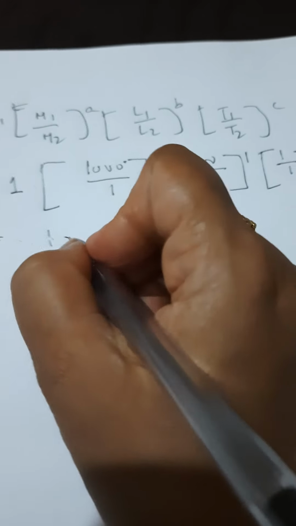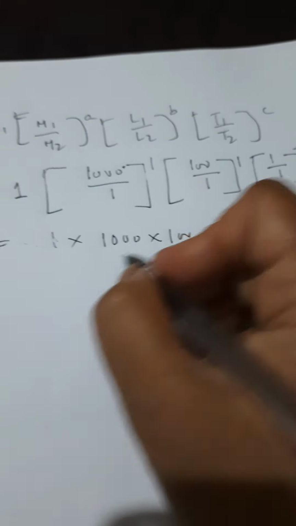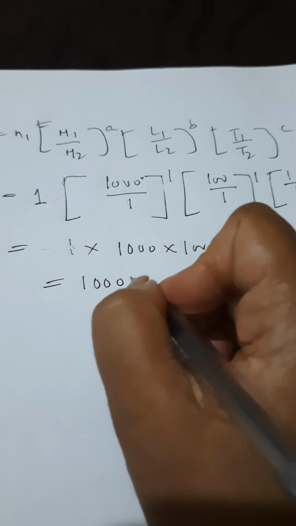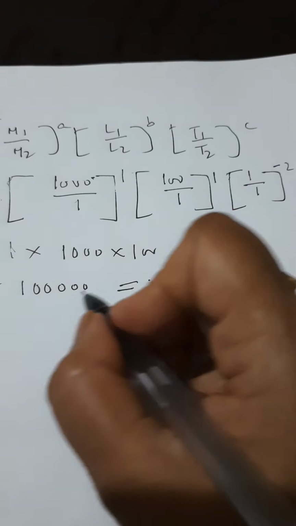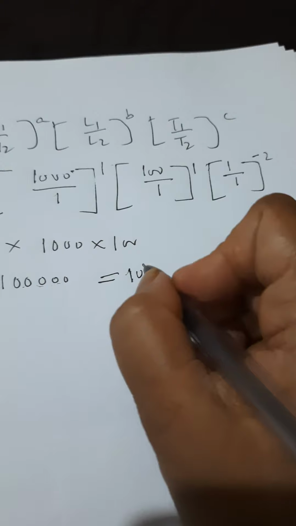Simplifying this, 1 into 1000 into 100 is equal to 1 with 5 zeros, which is equal to 10 to the power 5.